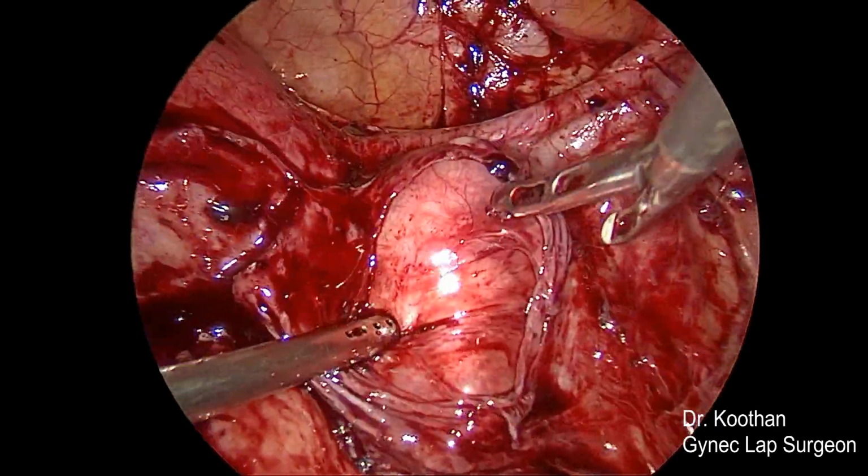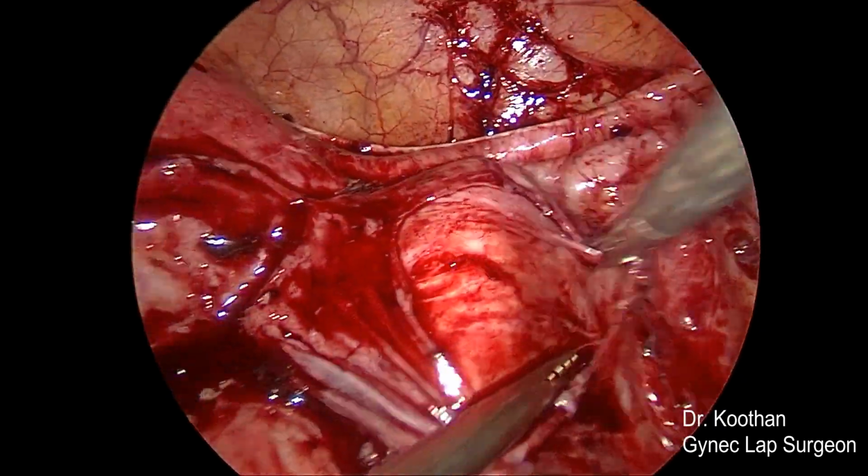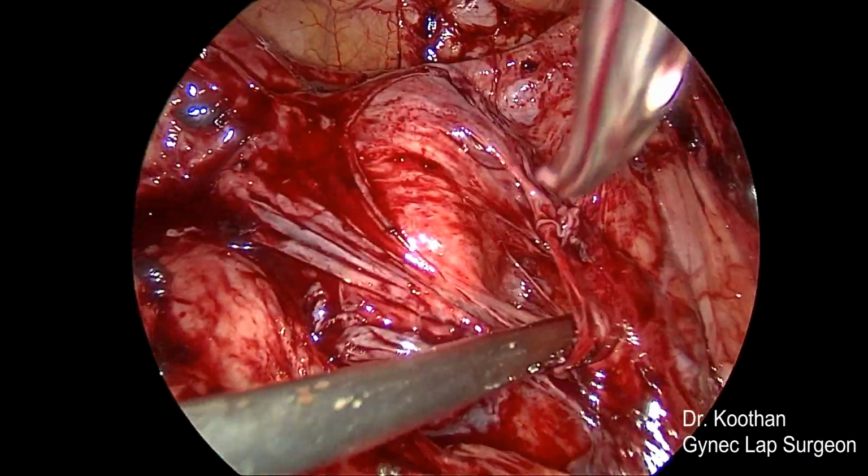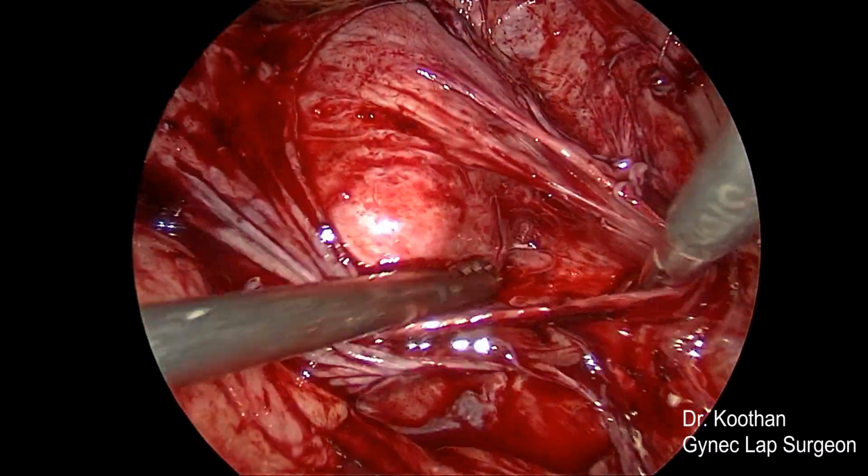Sometimes these cysts or this Pyosalpinx can be densely adherent to the great vessels of the lateral pelvic wall. We have to be very cautious.